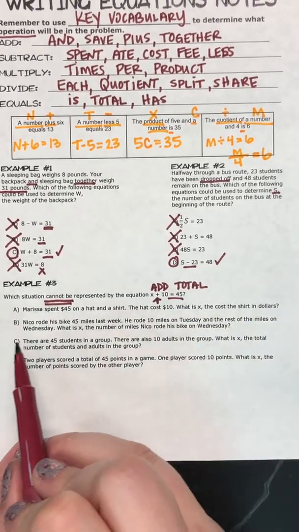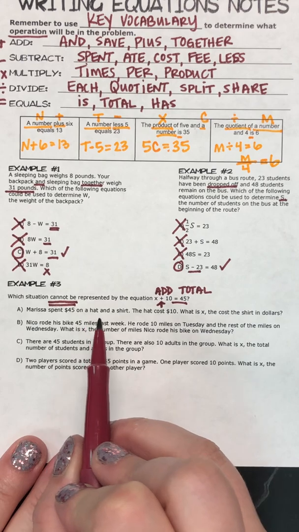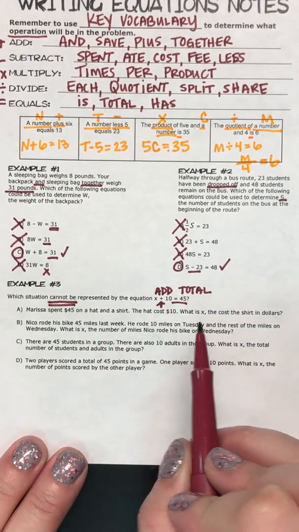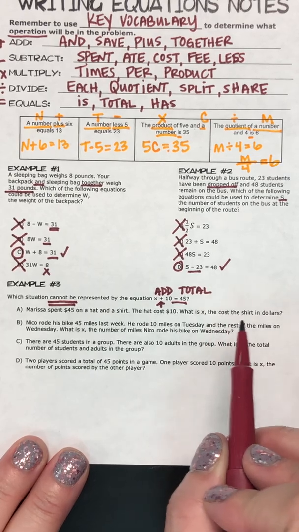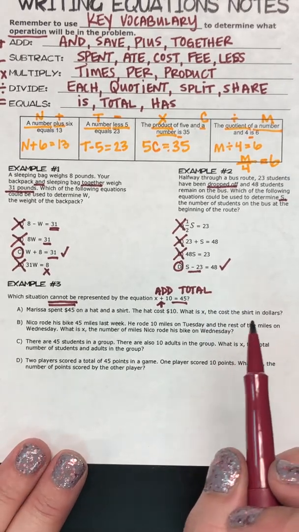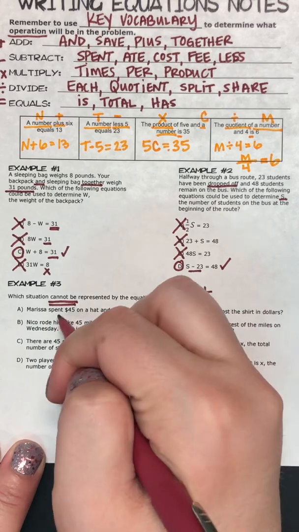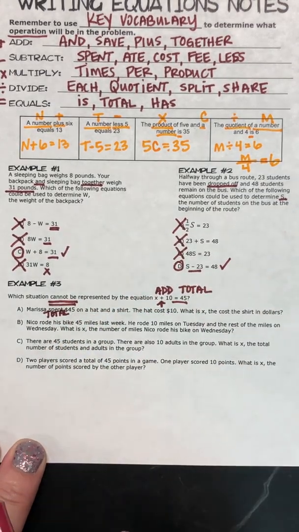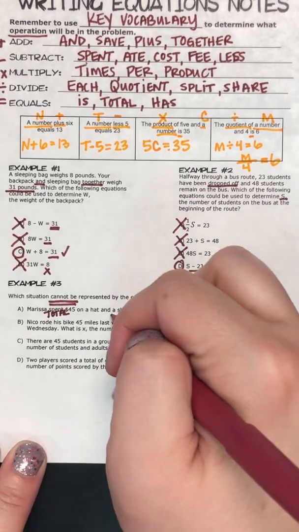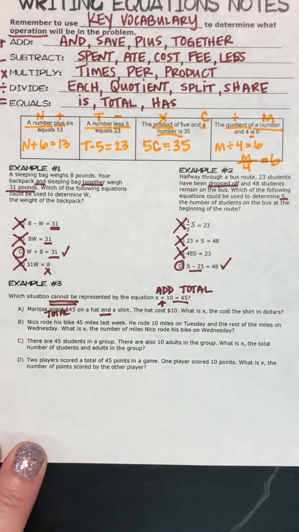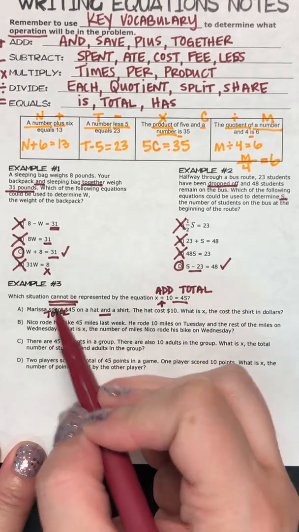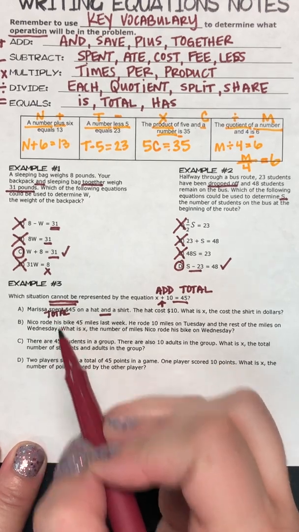All right, so it says Marissa spent $45 on a hat and a shirt. The hat cost $10. What is X, the cost of the shirt in dollars? Okay, so in this case, our spent is actually our total, right? That's how much we spent together on a hat and a shirt. So we spent a total of $45. Now sometimes spent is a negative word, but in this case, the spent is our total.